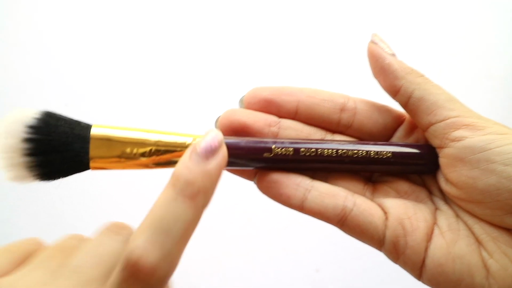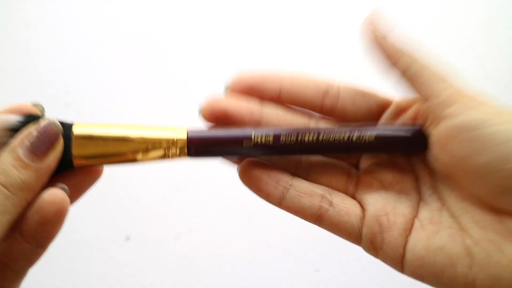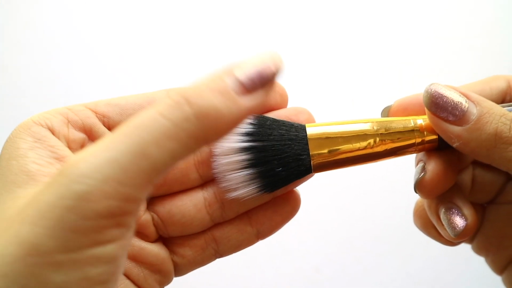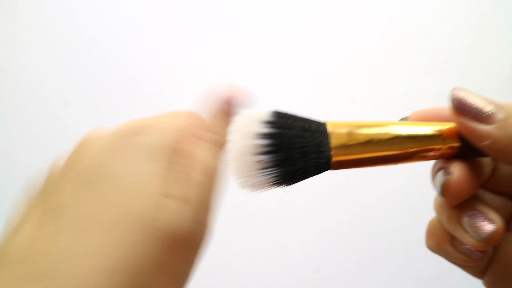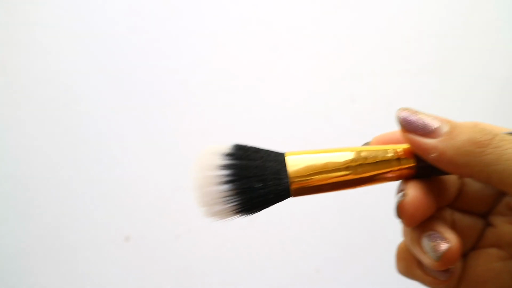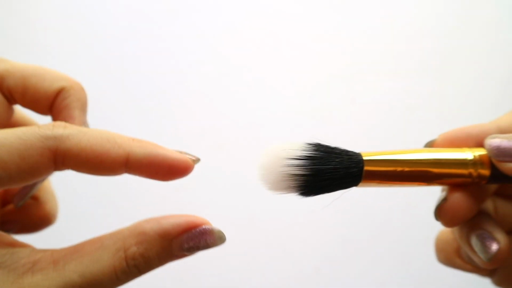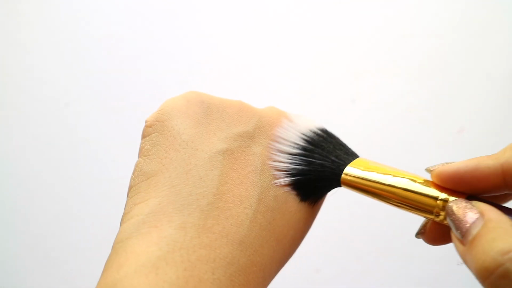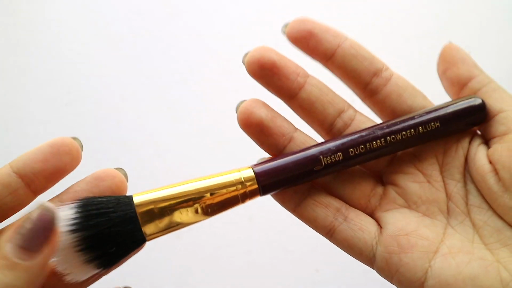Now this is a dual fiber powder blush. Oh, powder slash blush brush. Okay, so that was a mouthful. But if you take a look, same thing. Black one is natural, white one is synthetic. Now, what it does again, because think of it as whenever it's dual fiber, you're just going to get a lot more natural, lighter finish of your product. So, and the shape, again, it's tapered. So this is really good for you to kind of focus your product on a certain part of your face and give it a very natural, sheer kind of like finish to it.